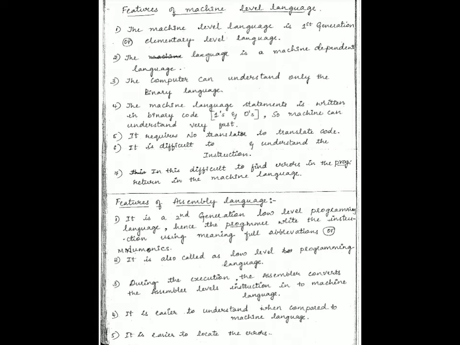And the sixth point is, it is difficult to understand the instruction, because when everything is in ones and zeros, how will you separate those things? If I am writing sentences without space, how will you read, even after we know alphabets and everything? But everything is in ones and zeros, how difficult it was. So that's what it is saying. It is difficult to write the instruction and to understand the instruction.